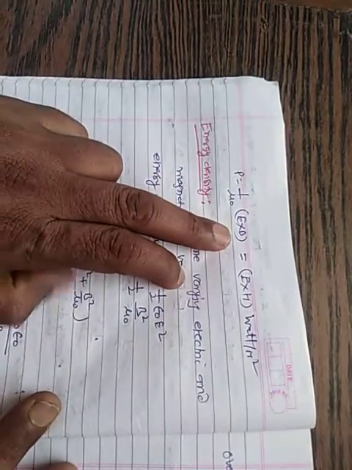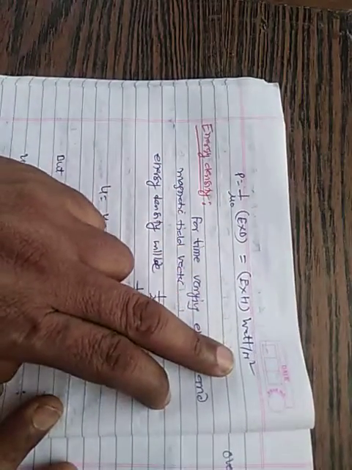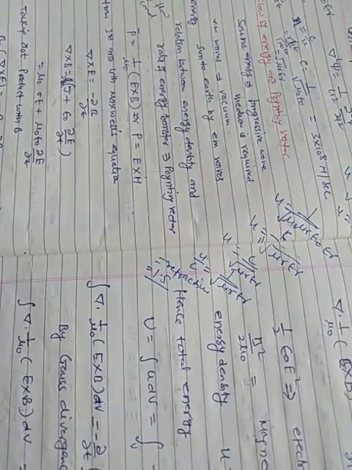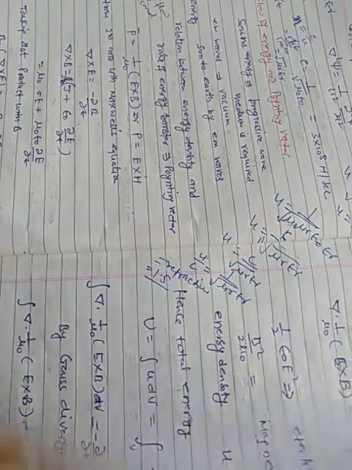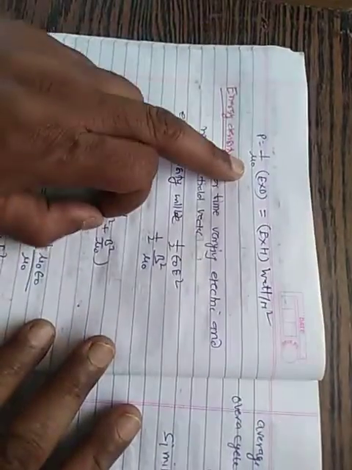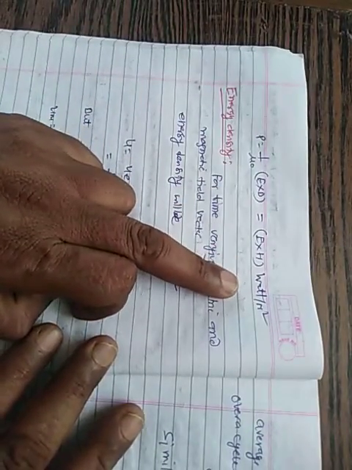Now P is equal to 1 upon mu 0 E cross B, and that is equal to E cross H, which is in watt per meter square. So from this, del dot E cross B we can write here, and that is 1 upon mu 0, that is the Poynting vector, we can define it like this.